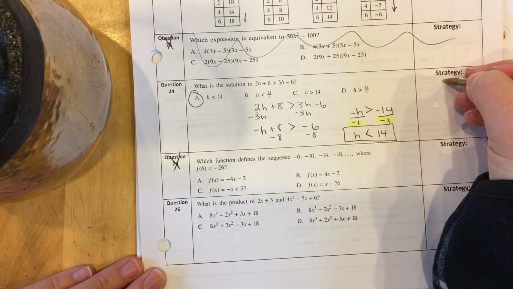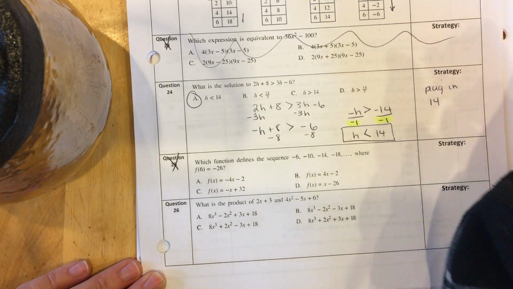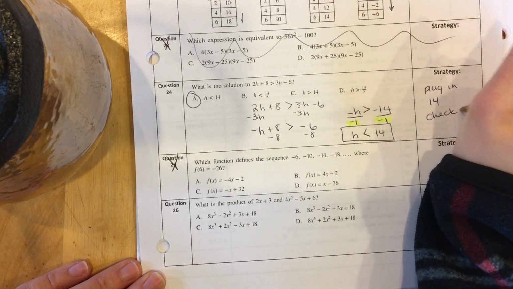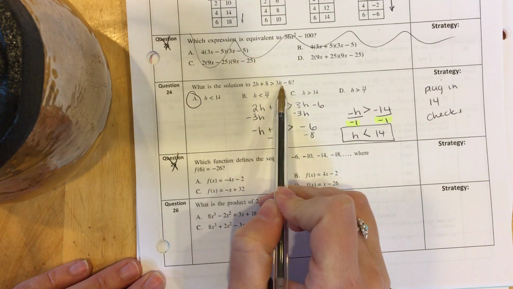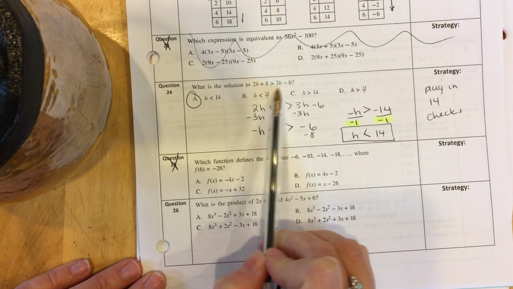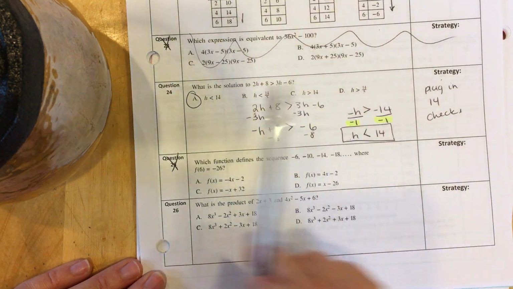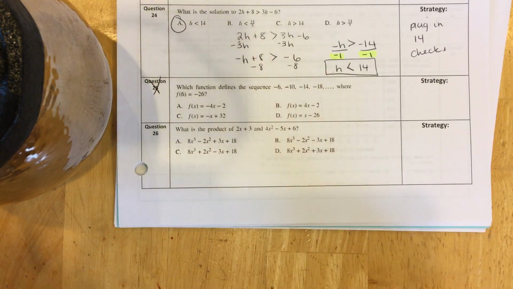What I would say the strategy would be is to plug in 14 to make sure it checks out. Now, it's not going to be perfect because it's an inequality, but when I plug 14 in for h on both sides, I'm going to get the same answer. It's just not going to be perfect because it's a greater than symbol, so that's why you have to also solve this one.